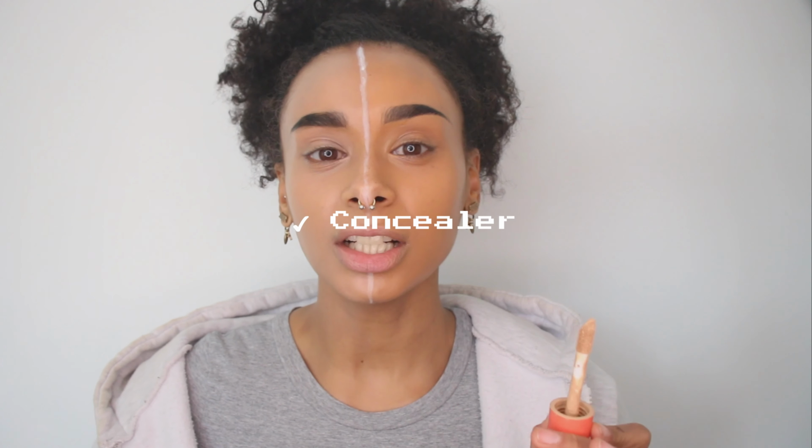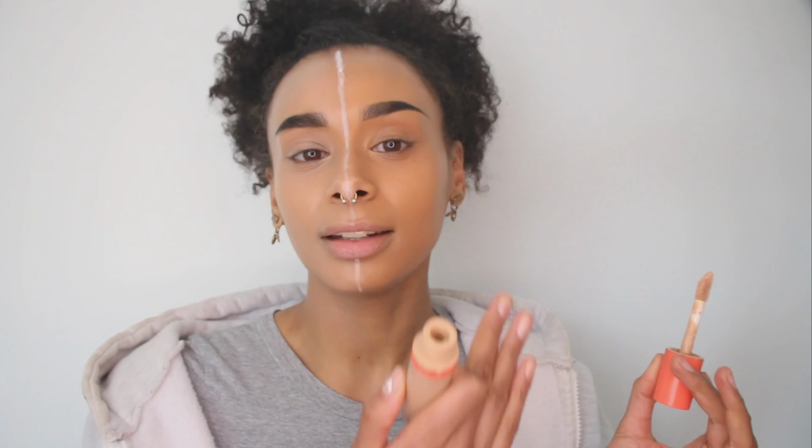So next step, concealer. The main point about concealer, like on the Western style makeup, I always use concealer, and I will talk now about the Korean style makeup.